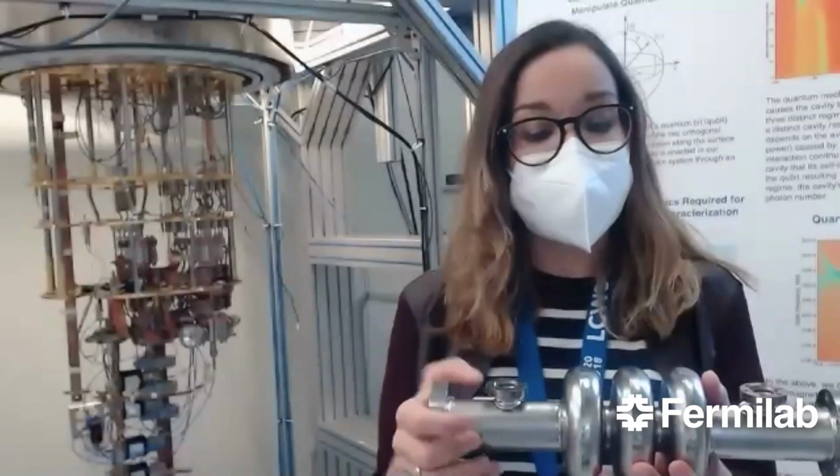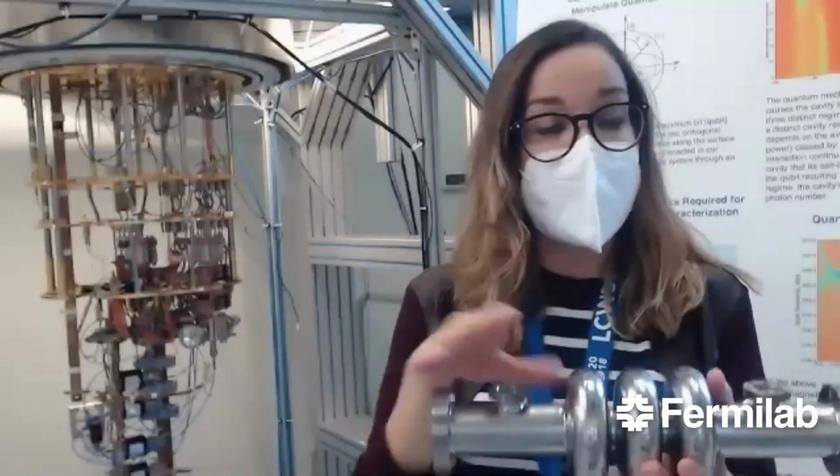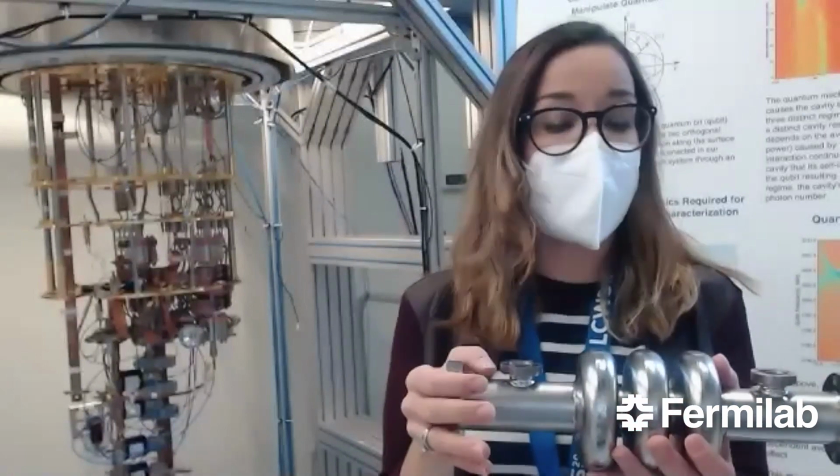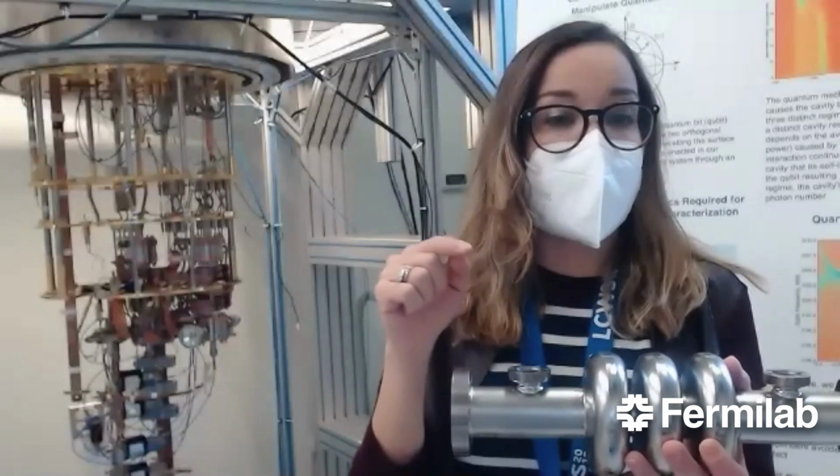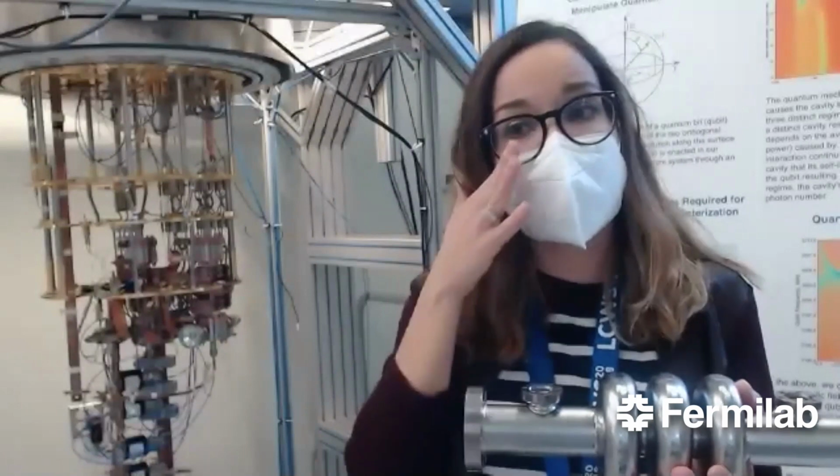Why Fermilab is special is that we have this kind of technology that is the best in the world, and also the fact of having a 3D device mitigates a lot of noise sources and also amplifies the computing complexity. So you can reach a lot more states than you can with other kinds of devices. This is something special that we have here.